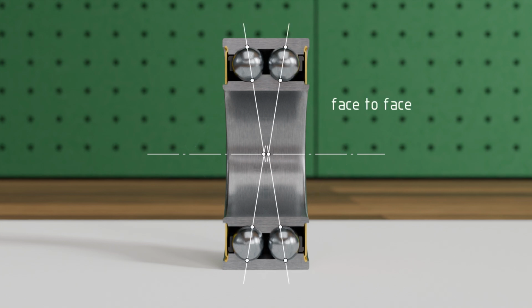In the face-to-face arrangement, the raised raceway of the inner ring faces the inside of the bearing, and the raised raceway of the outer ring faces the outside. The intersection points of the pressure lines are closer together in this design. This arrangement is more prone to tilting due to the closer load application points, but can better compensate for misalignment. As a result, the stiffness of the bearing arrangement is reduced, leading to less precise guidance of the shaft.